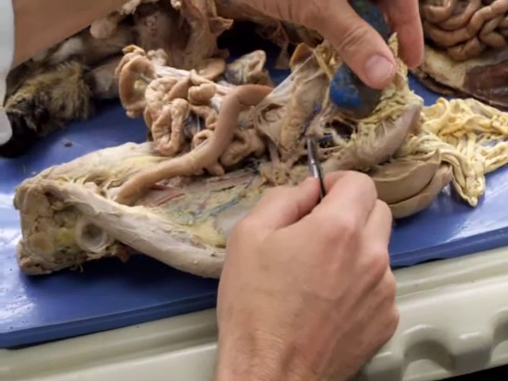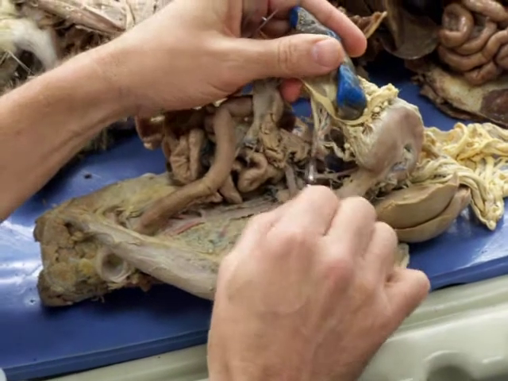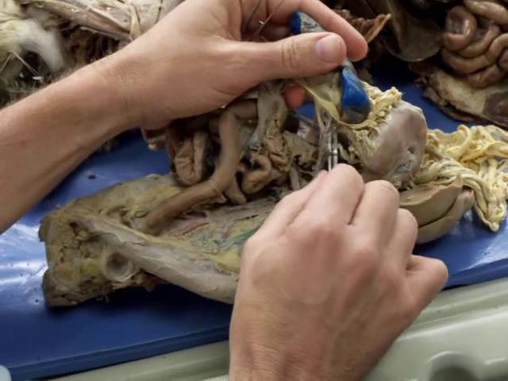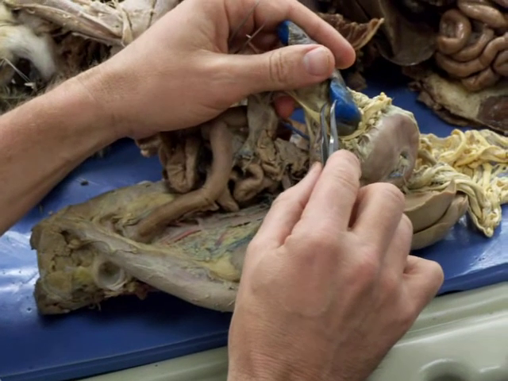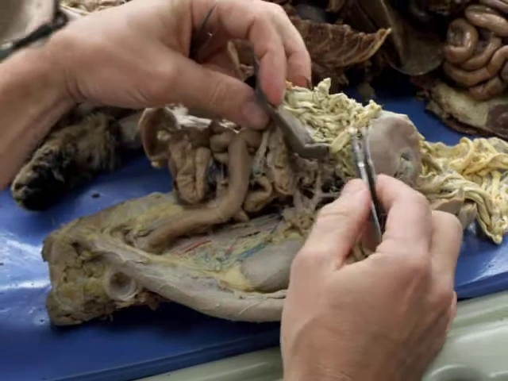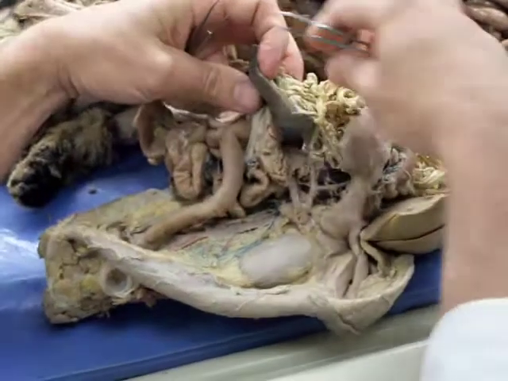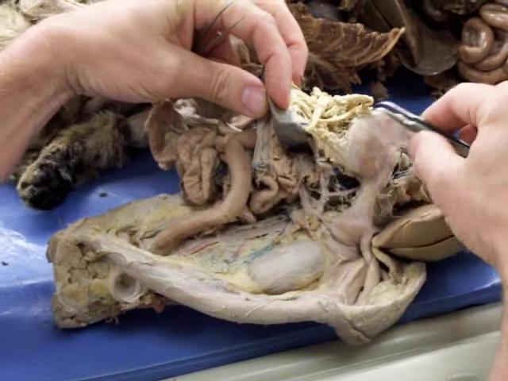This one kind of splits up, but it's all considered the same. It all goes up here to what? To the spleen, so that's the splenic. And then some continue past the spleen and go through the greater omentum here, over to the greater curvature of the stomach, right through here.